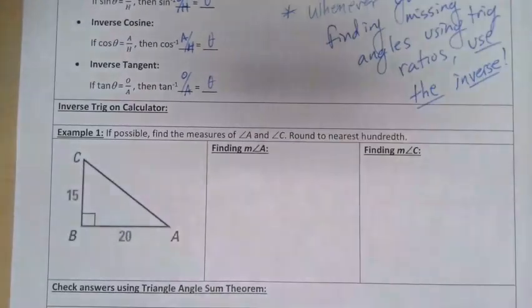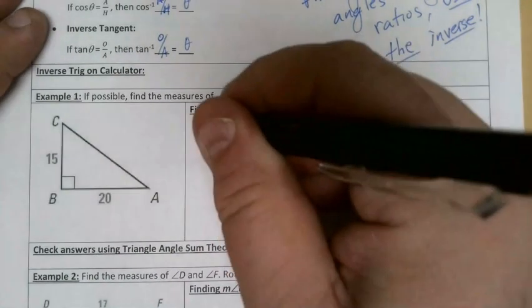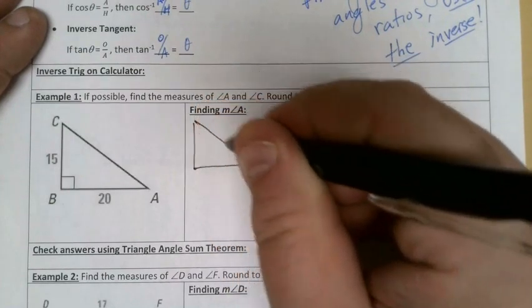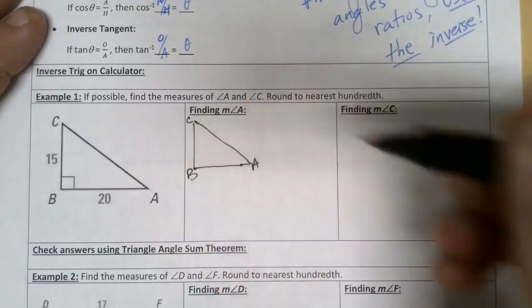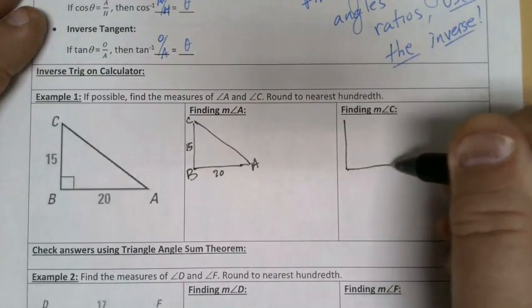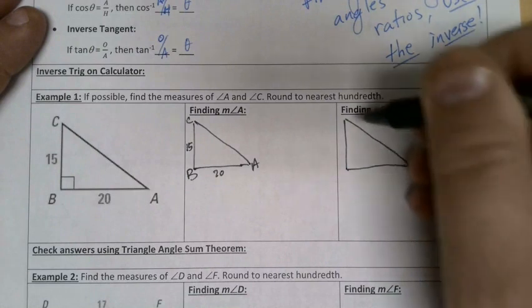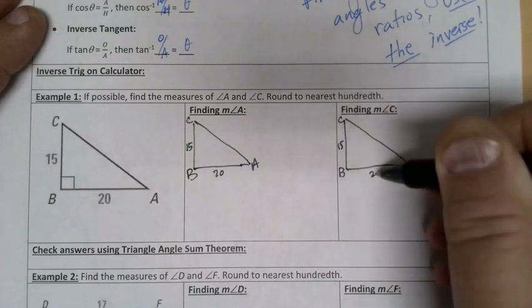Okay, let me show you what we're going to do for a moment. The very first thing you want to do is identify the angle that you're trying to find. Let me just recopy this triangle here for a moment. I've got my C, I've got my A, and I've got my B, and this is 15, this is 20. I'm going to do the same thing over here. Okay, C, A, and B. I've got 15. I've got 20.